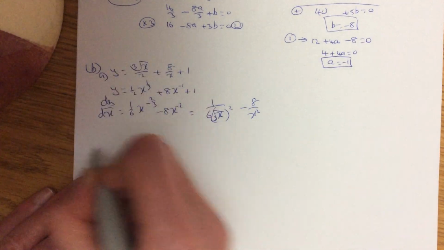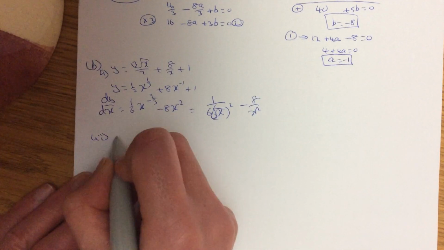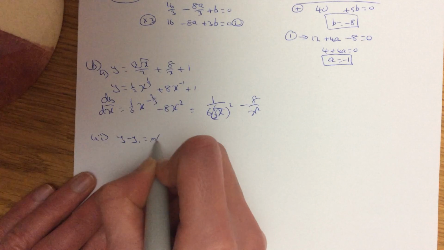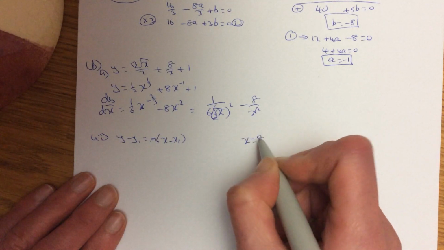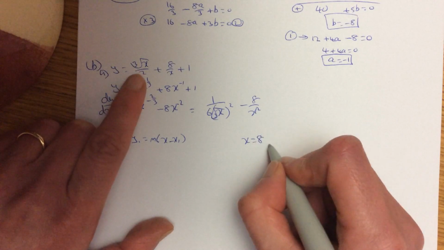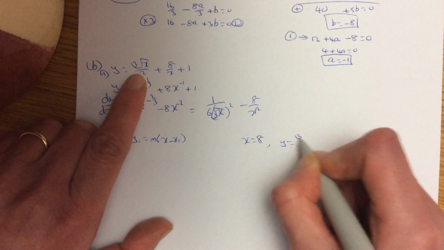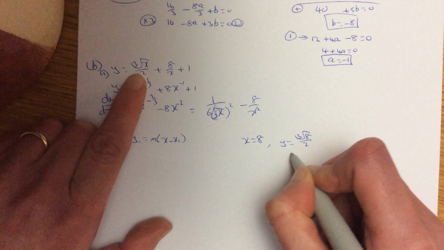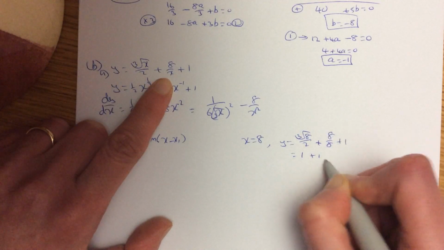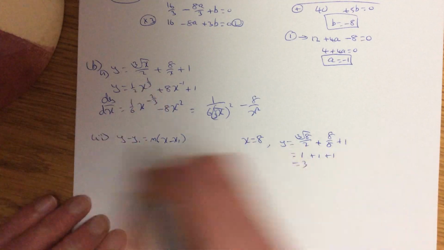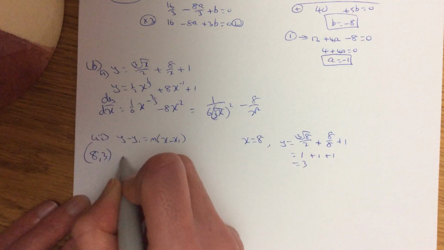That was part 1. Part 2 of this question is wanting the equation of a tangent. So write out your formula as normal. You're told that x is 8, so substitute it in here to get what y is. So y is the cube root of 8, which is 2, over 2, which is 1, plus 8 over 8, which is 1, plus 1. So y is 3. So 8, 3, subbing it in.